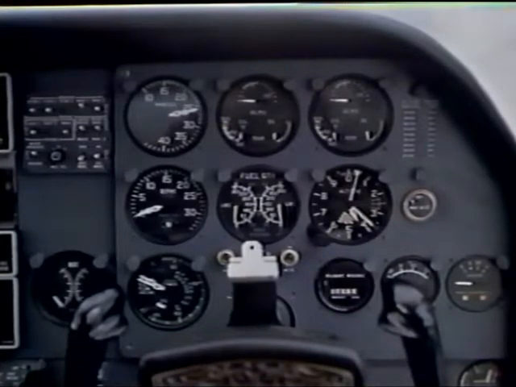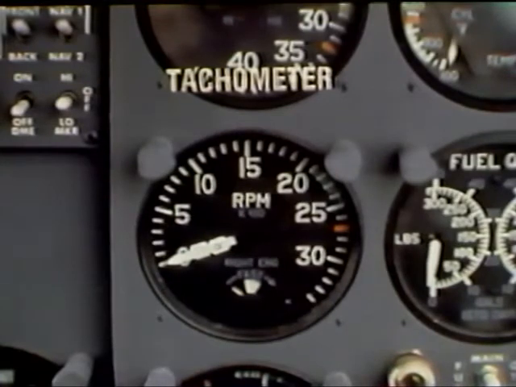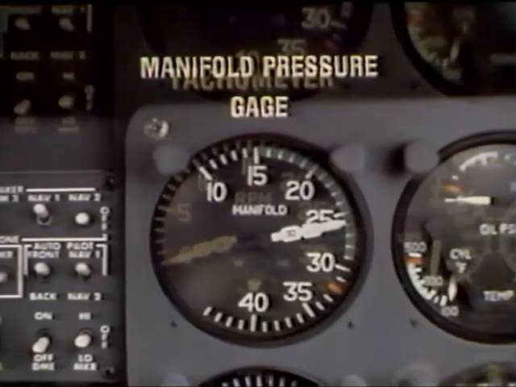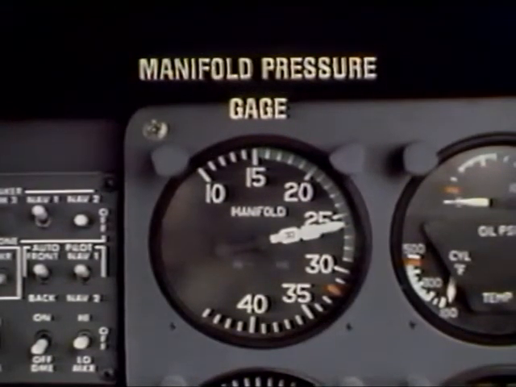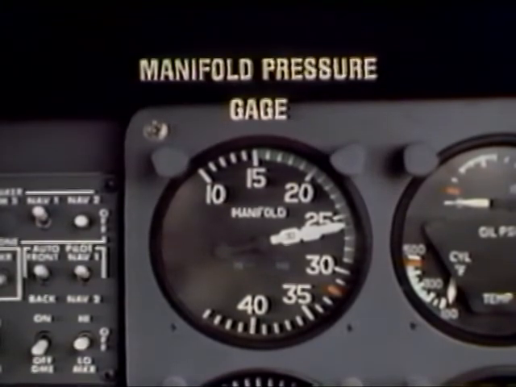As we have seen, there must be a way of monitoring the performance of an aircraft engine, and these instruments do exactly this. The tachometer measures the engine speed in revolutions per minute. The manifold pressure gauge shows the absolute pressure inside the induction system. The relationship between the RPM and the manifold pressure gives a good indication of the power the engine is developing.